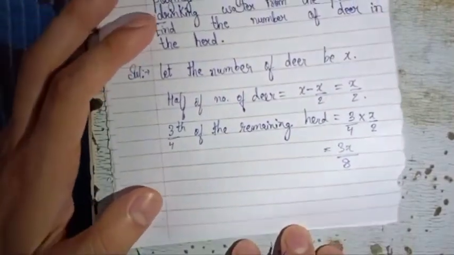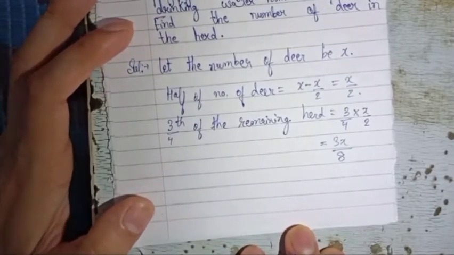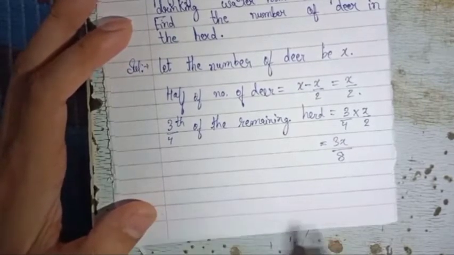Now the rest 9 are drinking water from the pond. So we have to find the number of deer in the herd.